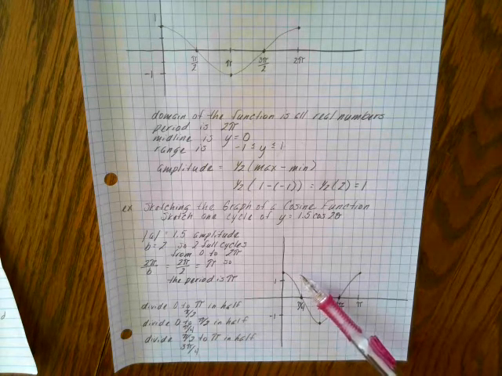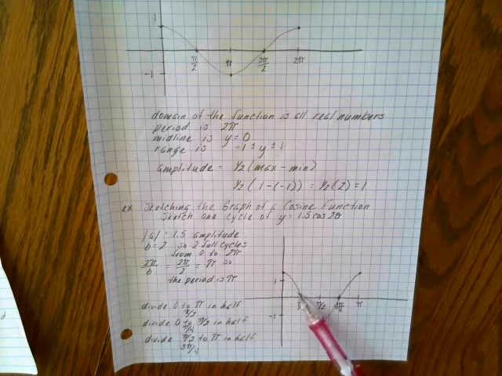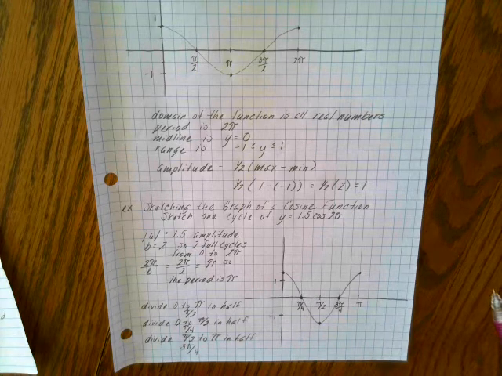Then, A was positive, so I'm following the pattern of max, 0, min, 0, max, and that would be the graph of my cosine function.